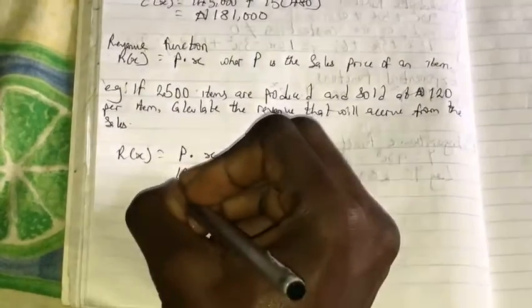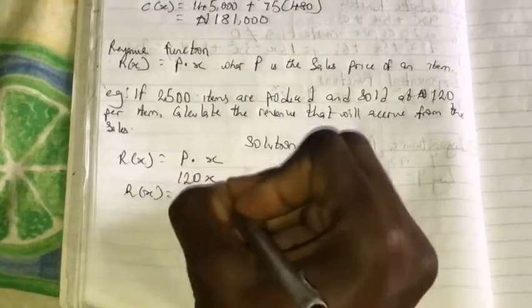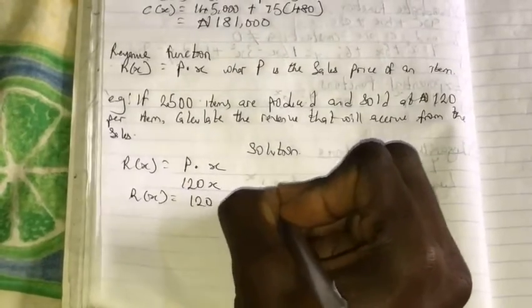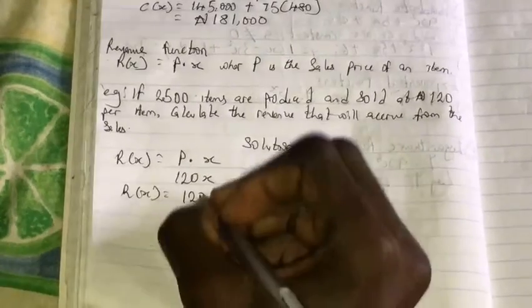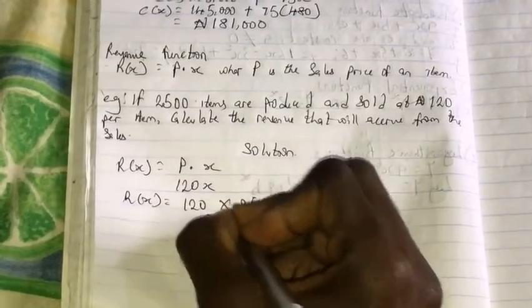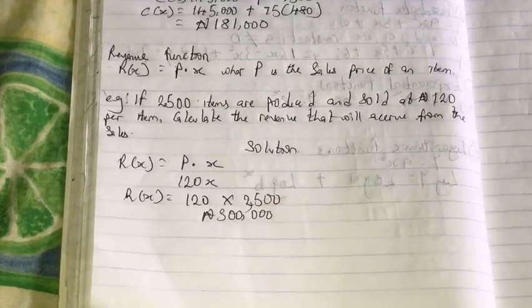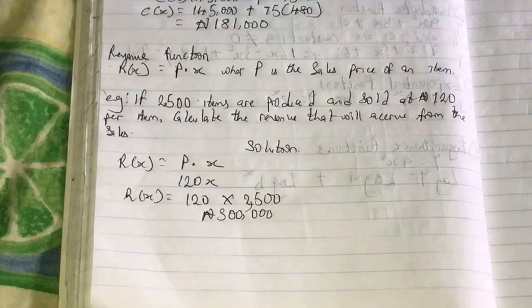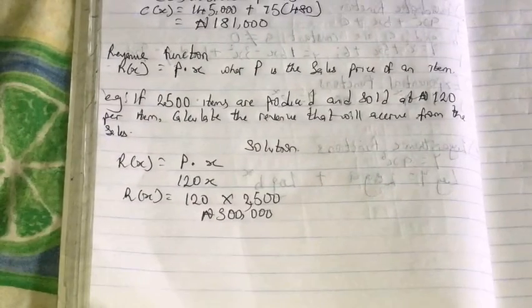2,500. Therefore, our revenue here is 120 times 2,500. So we multiply this by this. You have 300,000 of revenue. As simple as that. So revenue, there's nothing like fixed revenue. You just have to work for it.